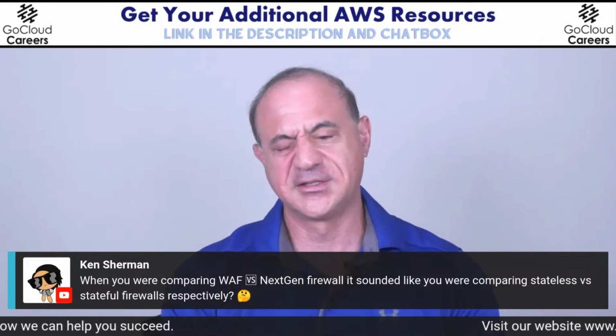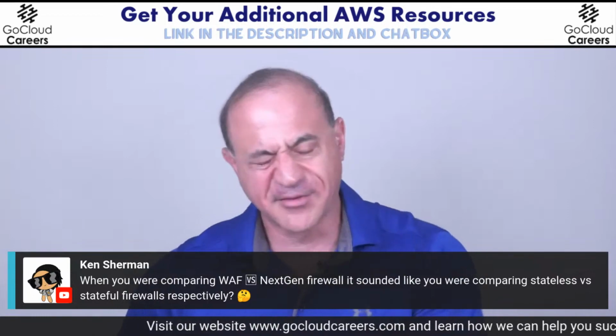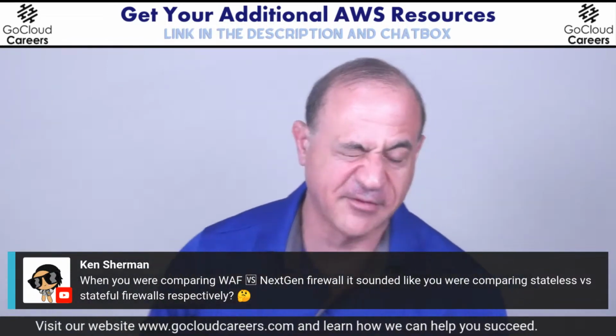When you were comparing WAF to a next generation firewall, it sounded like I was comparing stateless to stateful. No, they're both stateful. It's just one's adaptive and one's not. So I don't have a lot of use for WAF. It's very rare that I have anybody whose security standards are so low that I could use them.